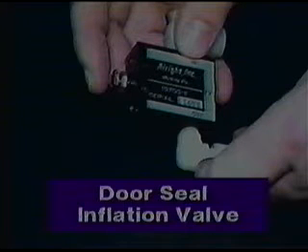The inflatable units mounted around the periphery of the cabin and cargo door are called door seals. The nomenclature is usually referred to as cabin door seal or cargo door seal. The valve located within the door that is actuated by the door handle is called the door seal inflation valve.